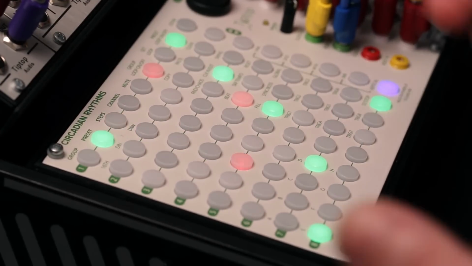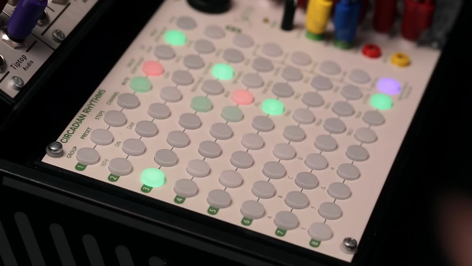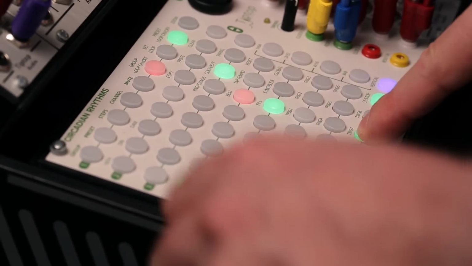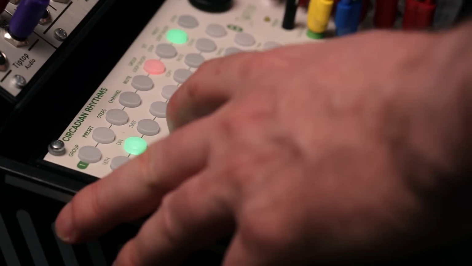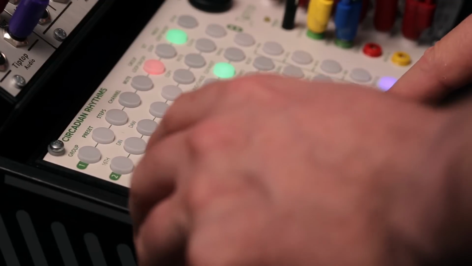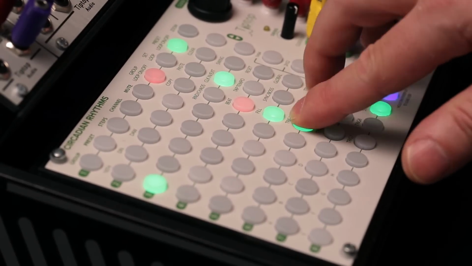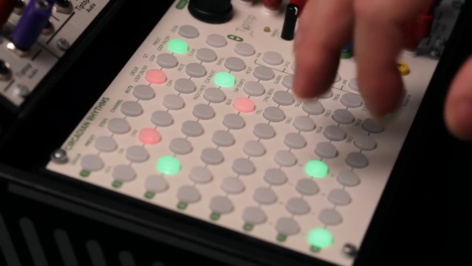Okay. Now I can change the type of fill that I'm having, so I can go and hold fill again, and this entire section kind of clears up, and I can change the type of fill. I can go, let's say, to... and this applies to all the triggers.